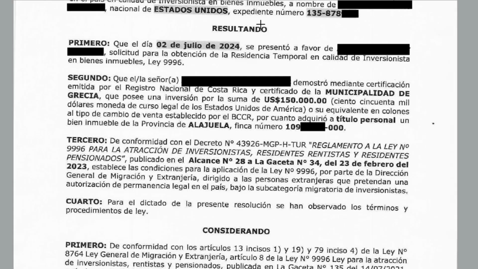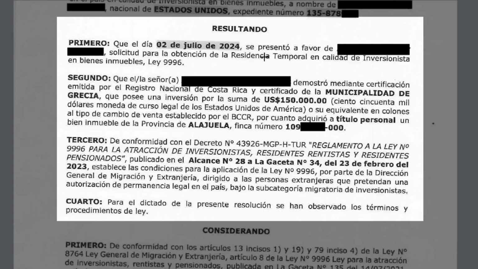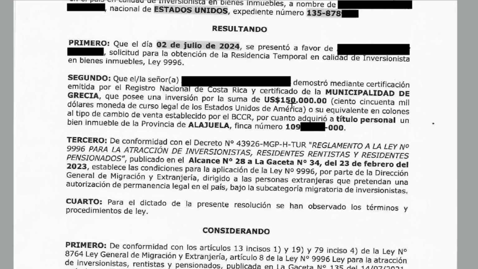In this section here, these are the findings. They're basically saying, yes, we received an application for investor status under Law 9996, that the applicant provided a certificate from the municipality, in this case Grecia and Alajuela, that they invested $150,000 in real estate purchased in their personal name, and we indicate the property title number.